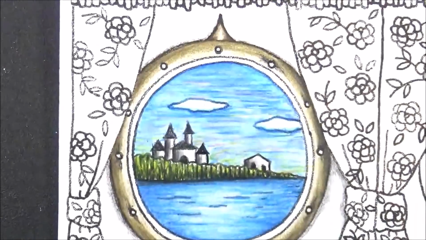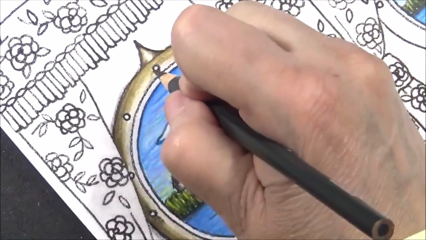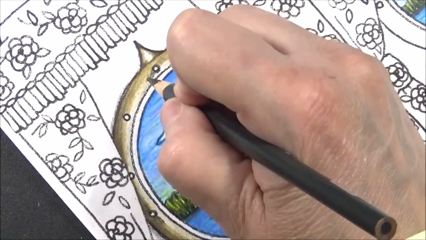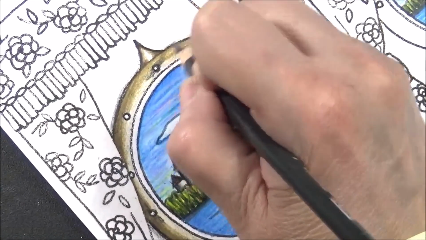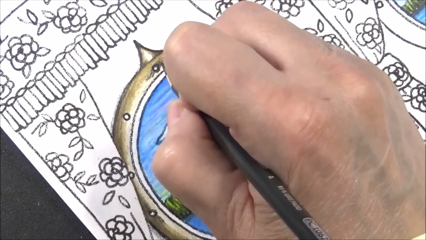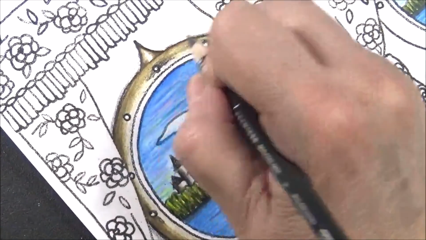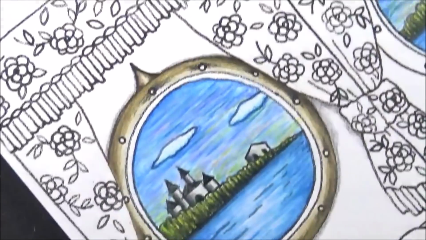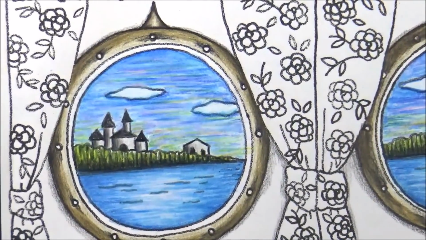Just so they don't look so fake, just popping in there. I think it just makes it look a little bit more interesting. Uh-oh. Sorry. Okay, sorry about that. All right, so now let's do the inside.